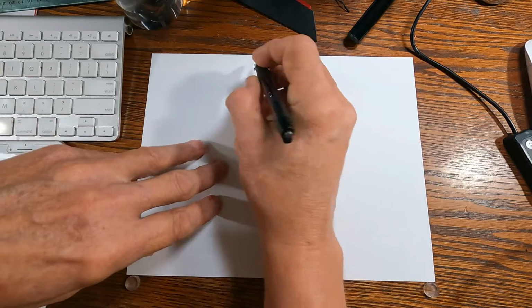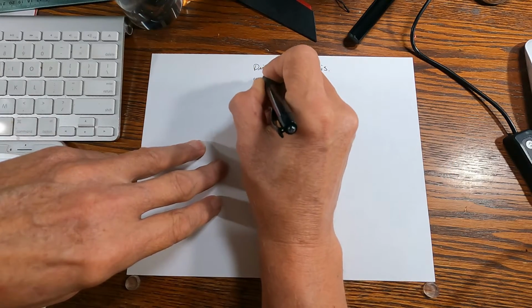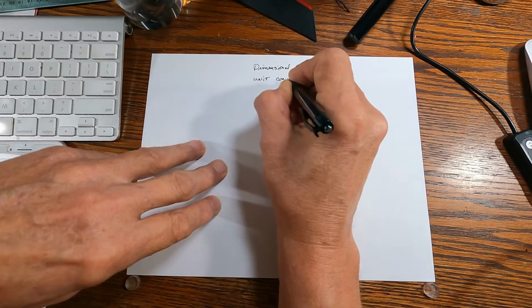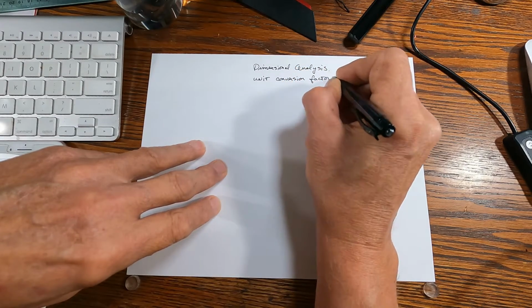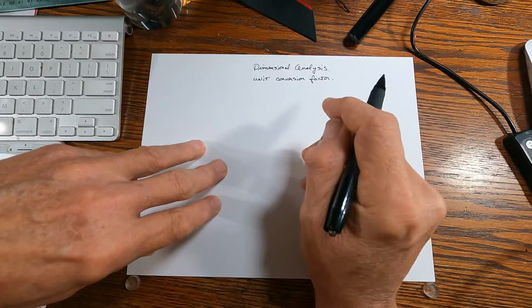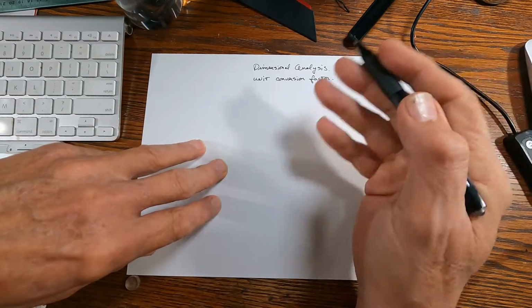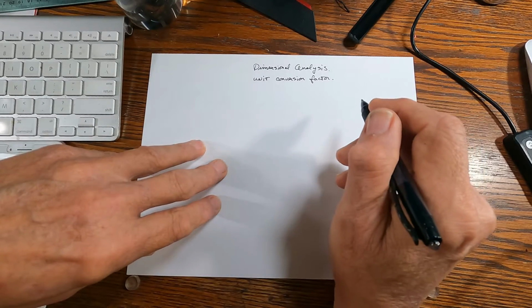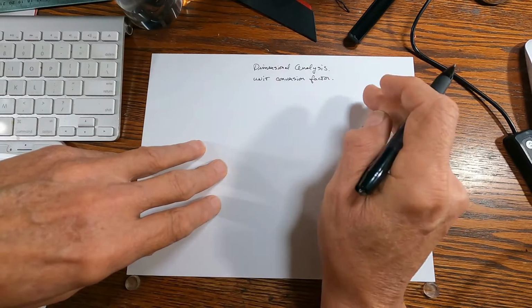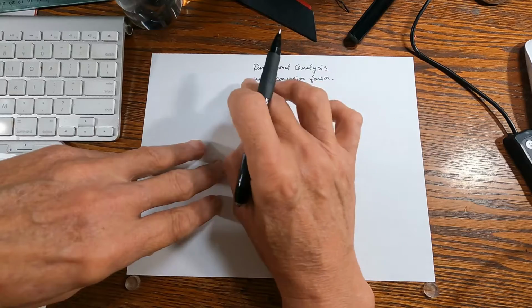And they begin with something called a unit conversion factor. Okay, conversion factors you can look up in a book. You can look them up on Google. 1 foot equals 12 inches. 1 meter equals 1,000 millimeters. These are conversion factors to take you from one unit to another.